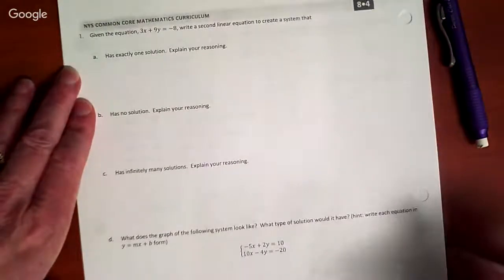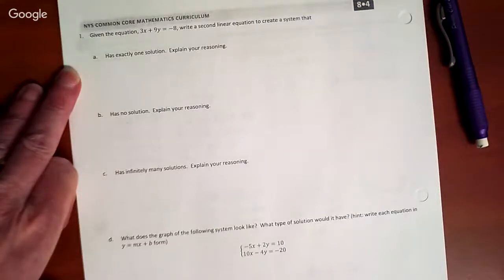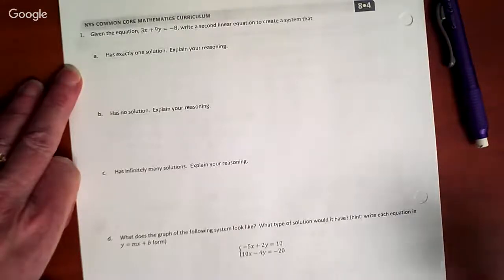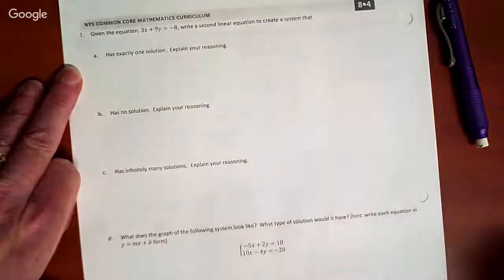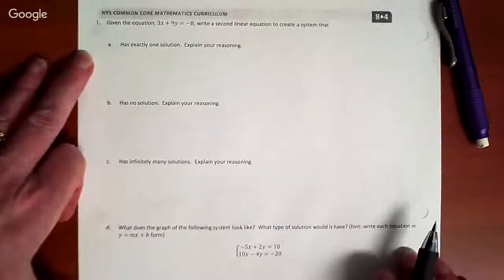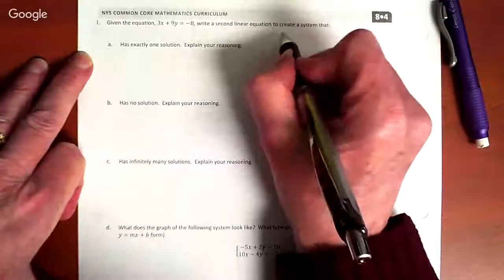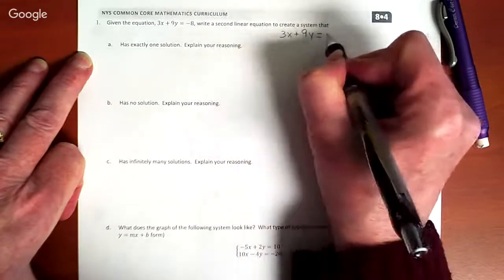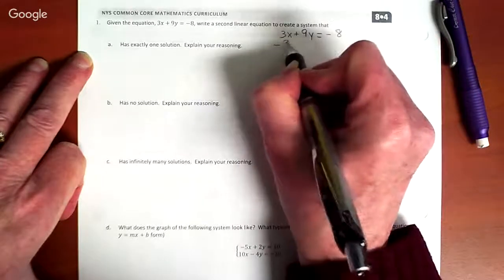So next. Here we have, given the equation 3x plus 9y equals negative 8, write a second linear equation to create a system that has exactly one solution. Okay, well, I'm going to rewrite this in y equals mx plus b form. Okay, so we have 3x plus 9y equals negative 8. Subtract 3x.